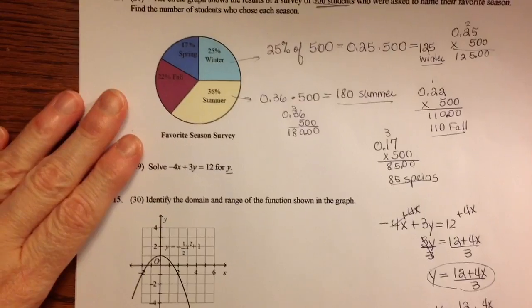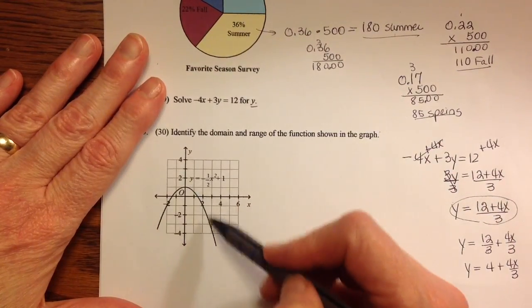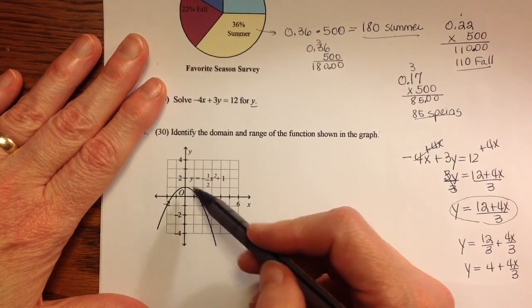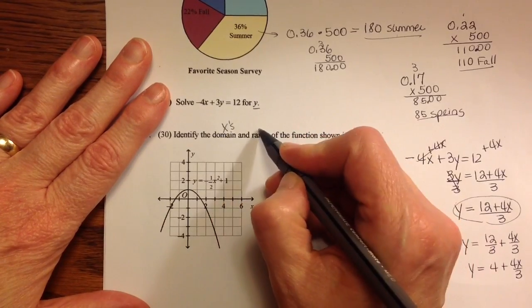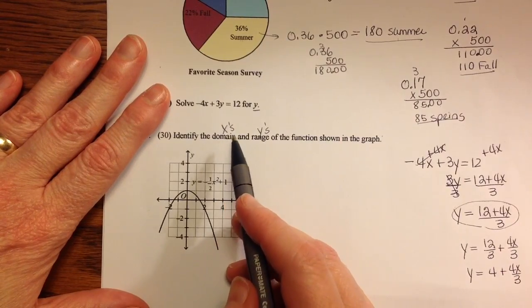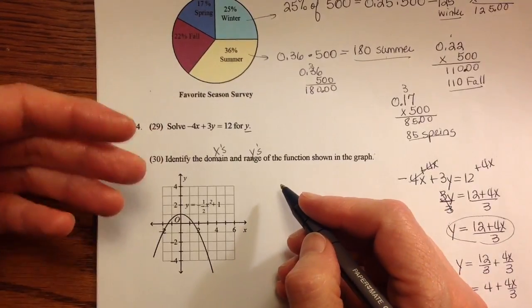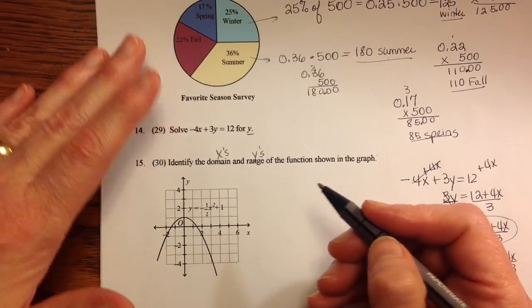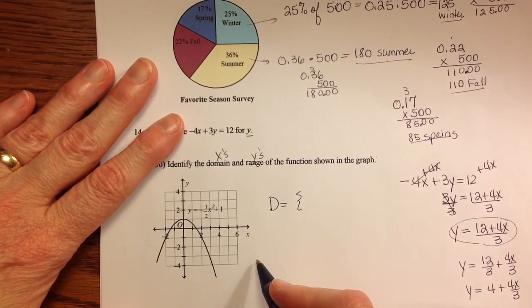Number 15, identify the domain and range of the function shown in the graph. It is a function. If you do the vertical line test, you'll notice that the x's do not repeat if you set up a t-table. So the domain is simply your x's, and your range is your y's, and those just go alphabetically. And the question is, what x's can I pick to put in as my input if I was making a t-table. So I'm going to put D equals and put a little set bracket if they are sets.